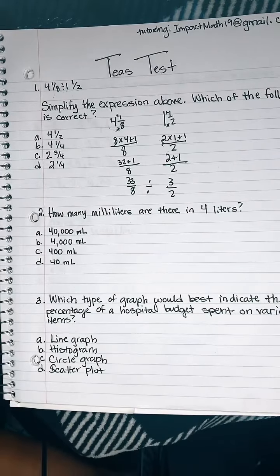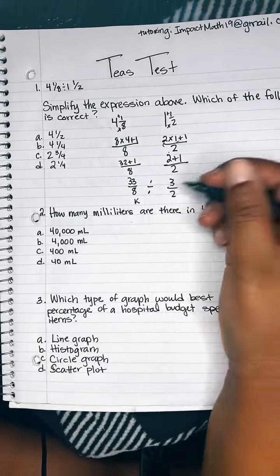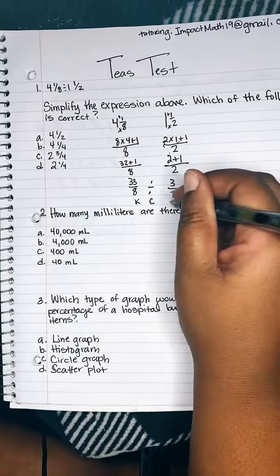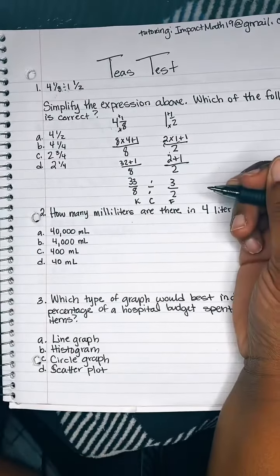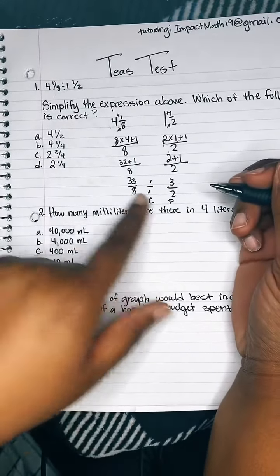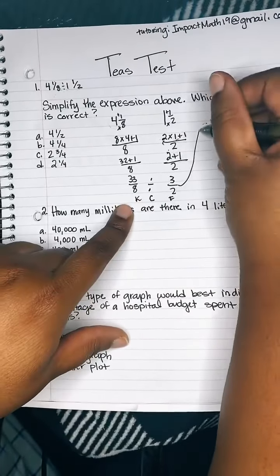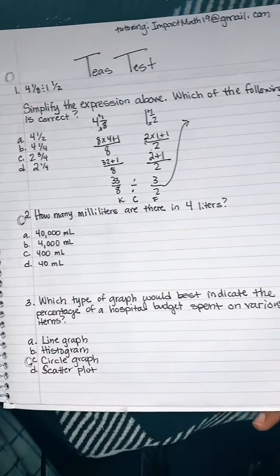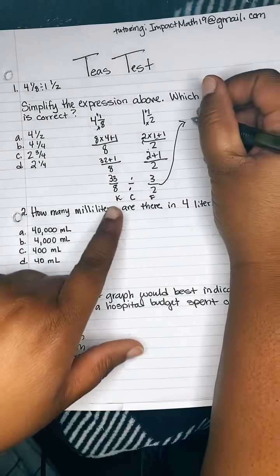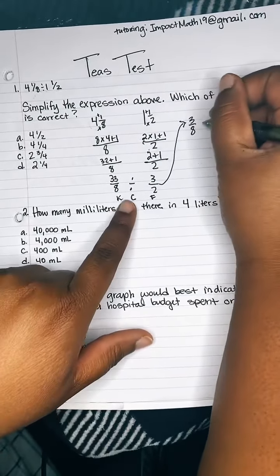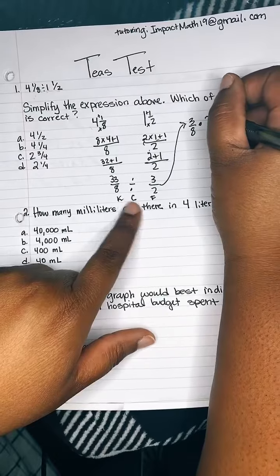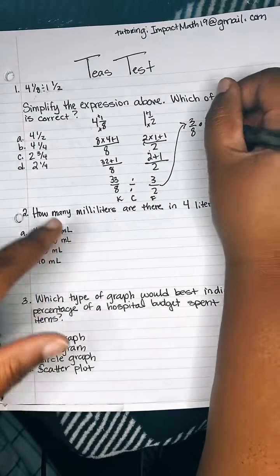Now, I love it because somebody said we keep this the same, we change this, and we flip this. Because we can never divide fractions, you guys. So we're going to change it to, I'm going to just transfer it up here because we need a little bit more space. So let me scoot over a little bit. So we're going to do 33/8 times, and we're going to flip this to 2/3.